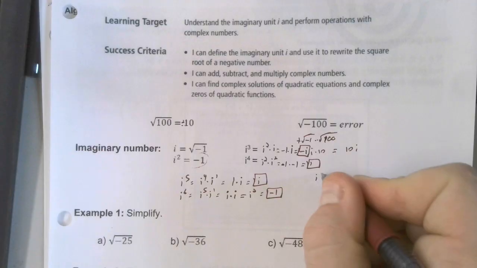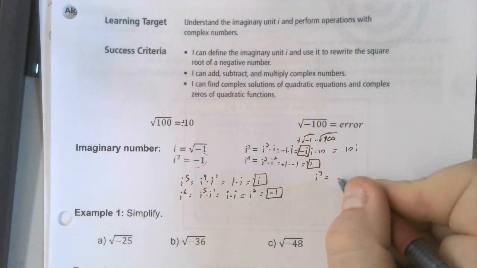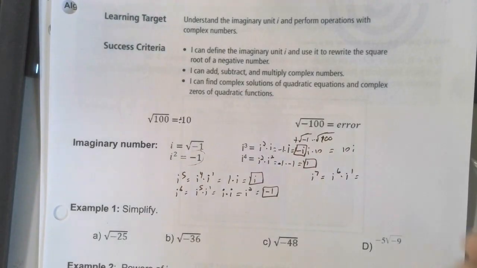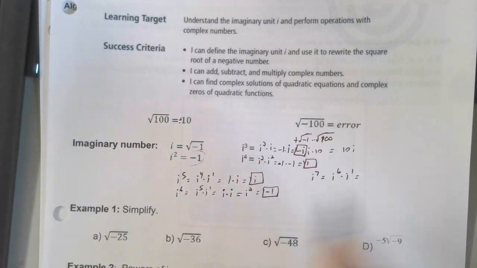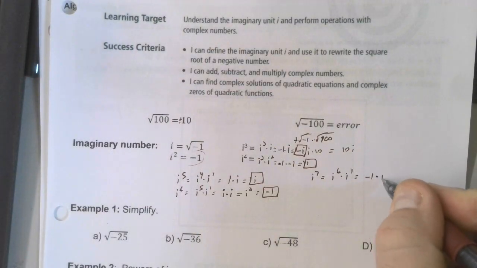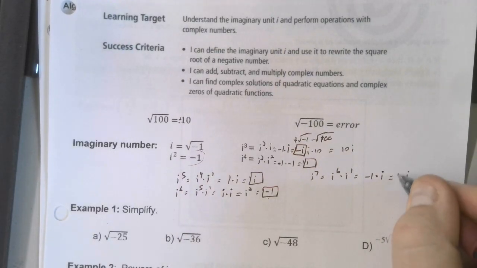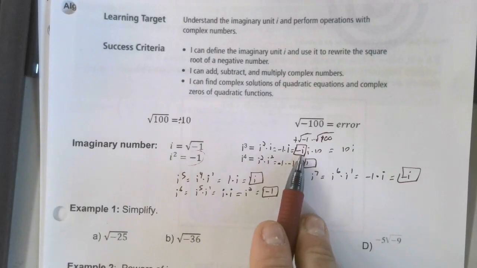If I did i to the seventh, that would be i to the sixth times i to the first. Since i to the sixth is negative 1, times i, you're going to get negative i, which is the third one repeated.